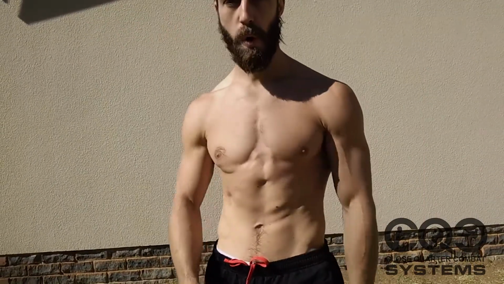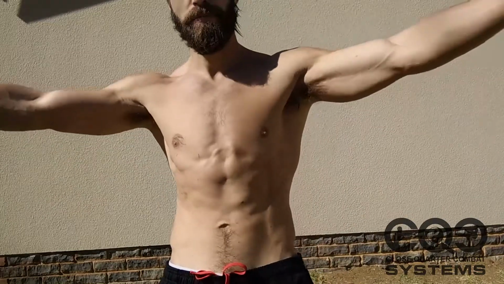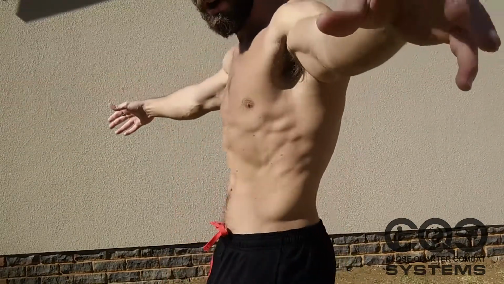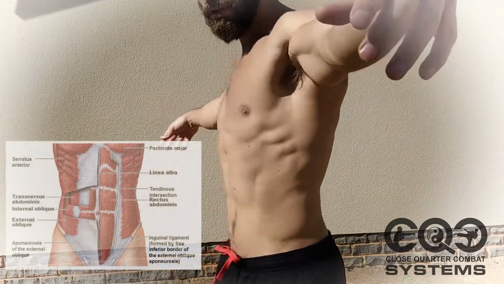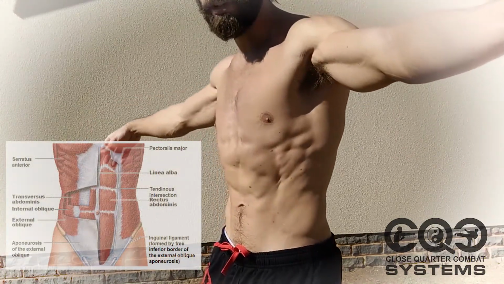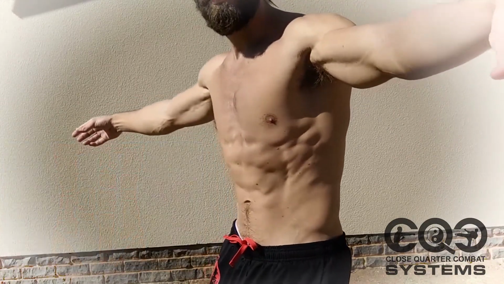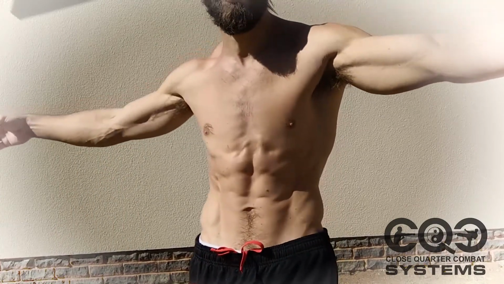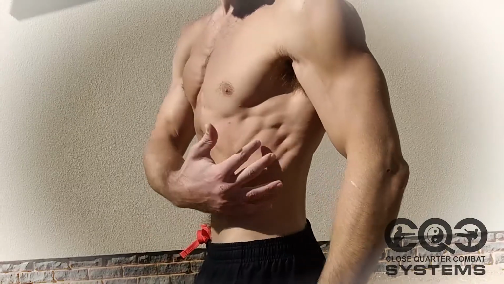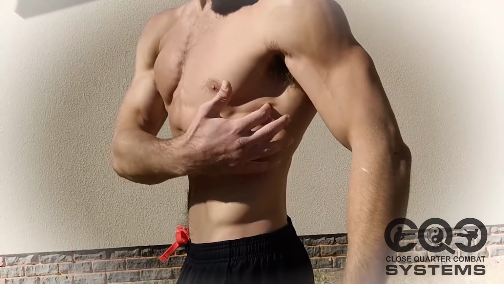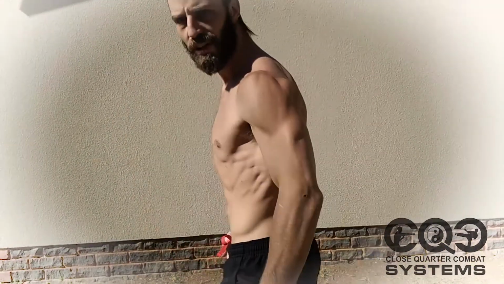Okay, so demonstrating activating the core. Relaxed, starting to activate, activating more, and connecting it to the obliques, into the serratus, into the lat, into the shoulder.